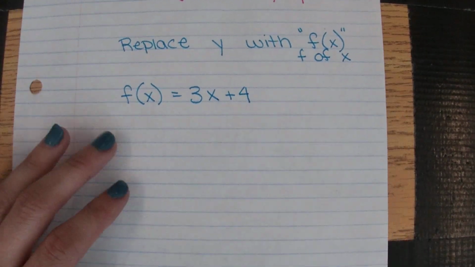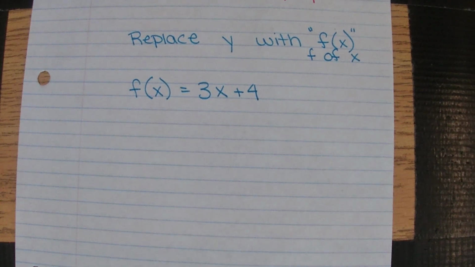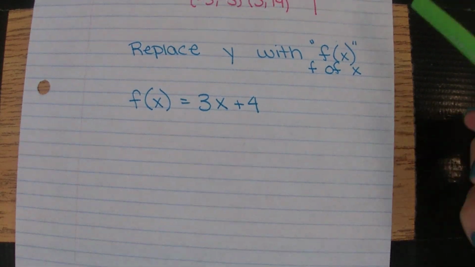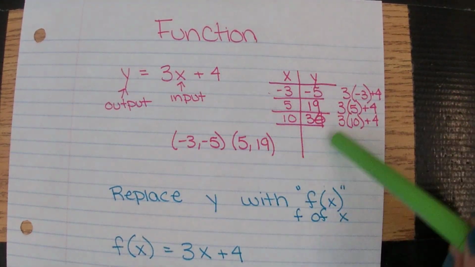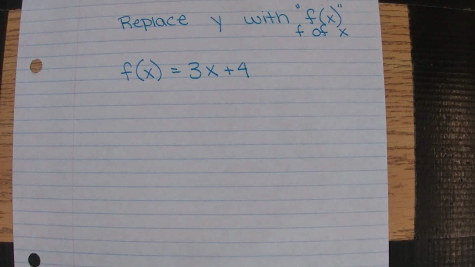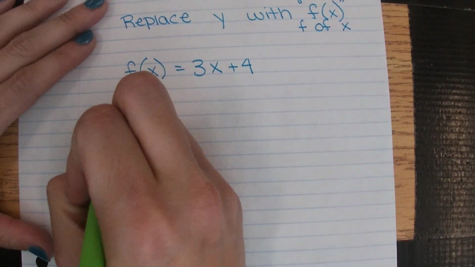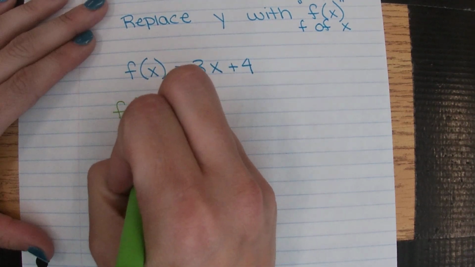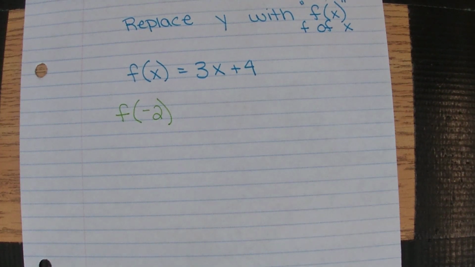Okay, so it now says f of x equals 3x plus 4. And function notation is just kind of convenient because it allows us to keep some things with x and y together without us having to rewrite it in these other representations. Okay, so maybe I might ask for you to calculate f of negative 2.